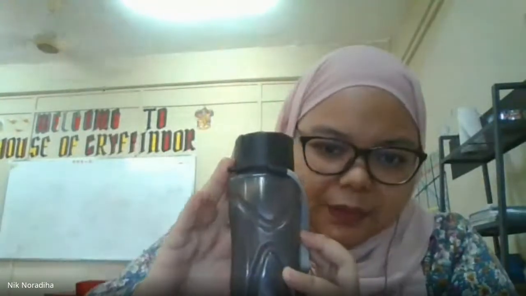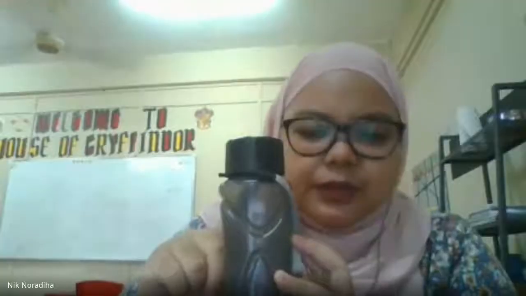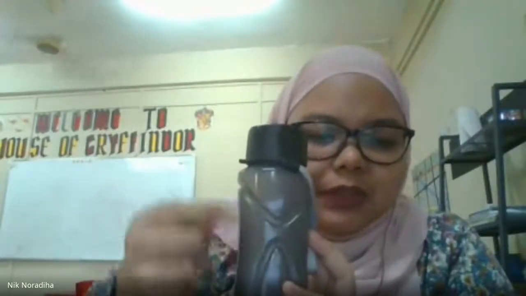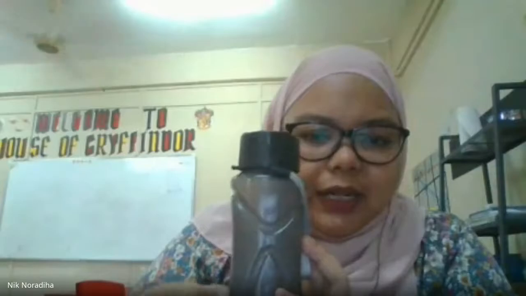Alright, just now teacher already shared an example of a regular surface. Now, what am I holding? A water bottle. Yes, good job. Now teacher is holding a water bottle. So does my water bottle have a regular or irregular surface? Which one? Regular or irregular surface? My water bottle has an irregular surface.